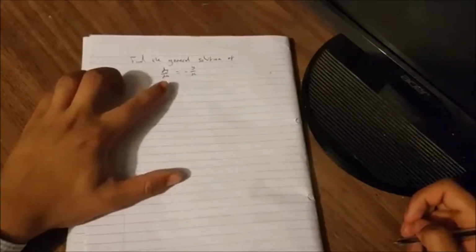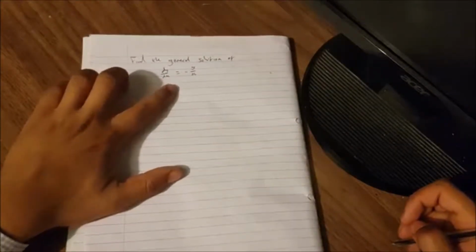That's what we're going to do. So dy by dx is equal to minus y over x. So what we're going to do, we're pretty much going to be doing exactly the same thing as last time. We're going to be separating the variables.